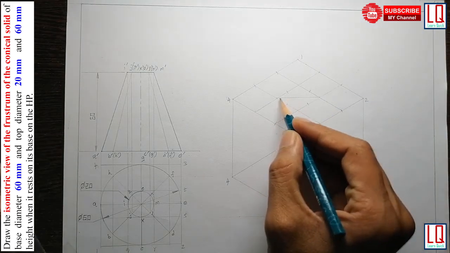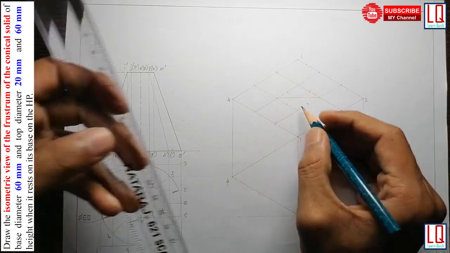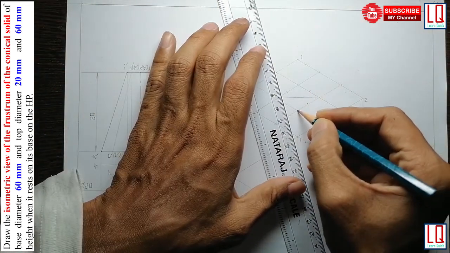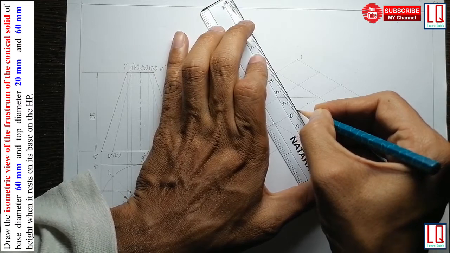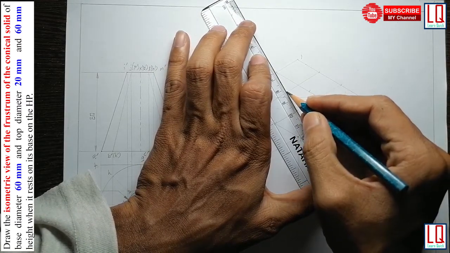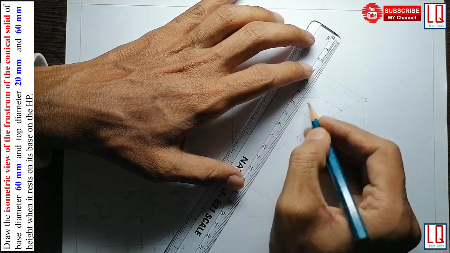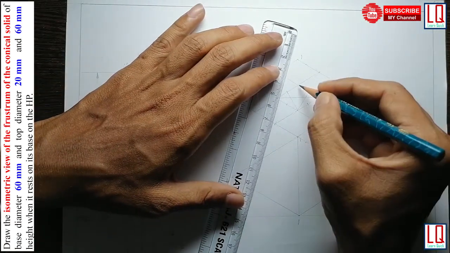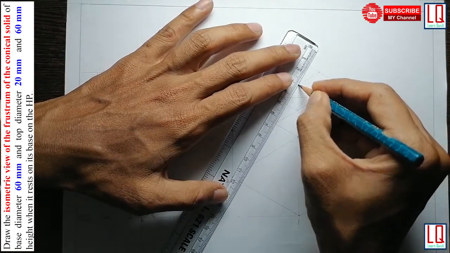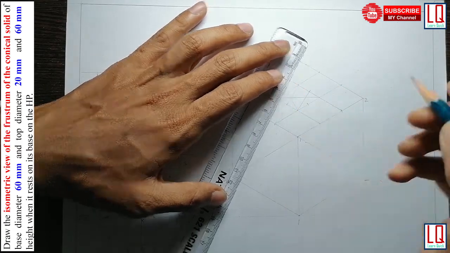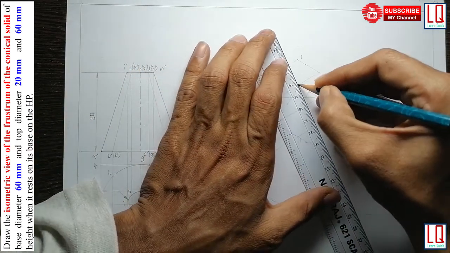Now I have joined the longer corners. From the shorter corners, I need to make a V shape connecting the opposite sides' center points. Similarly from this corner, the opposite side center points.